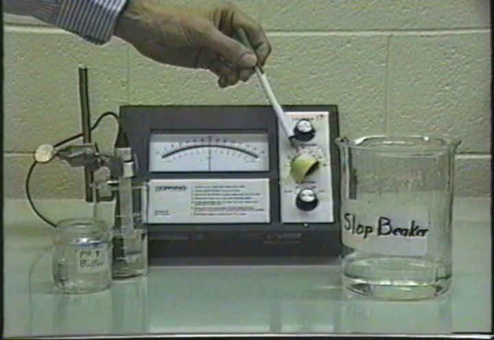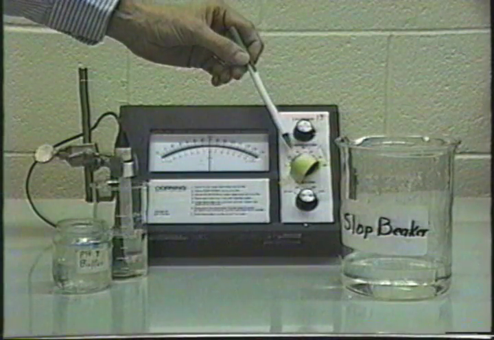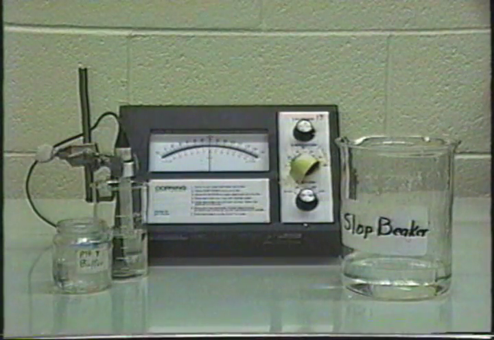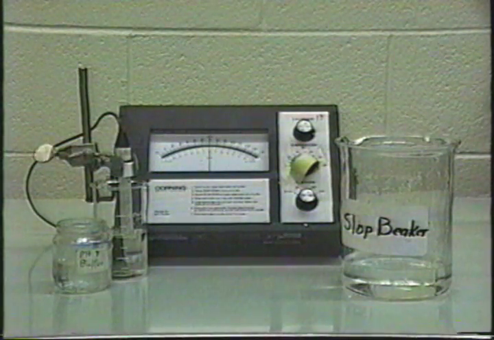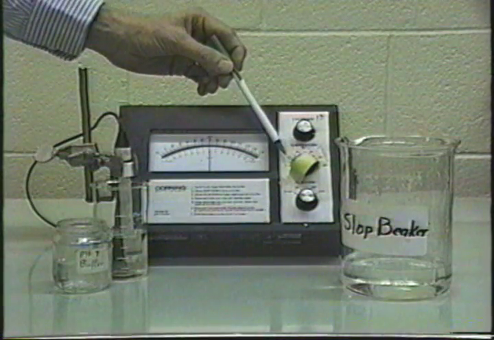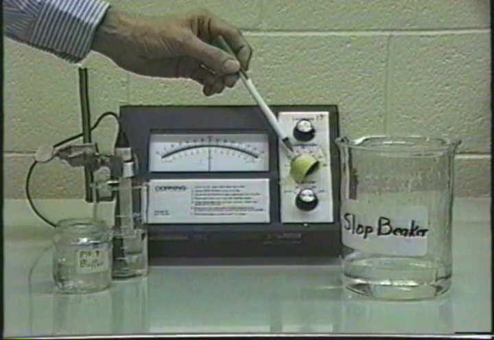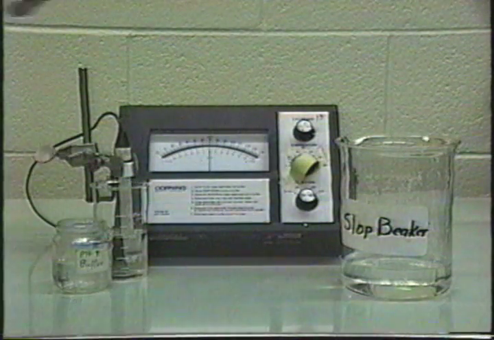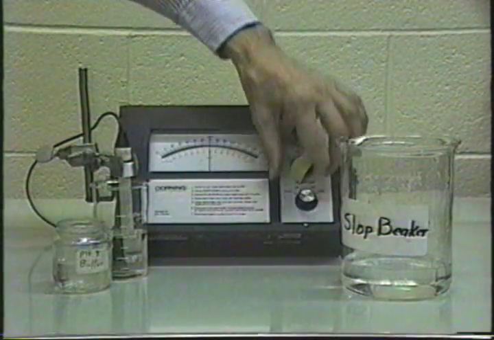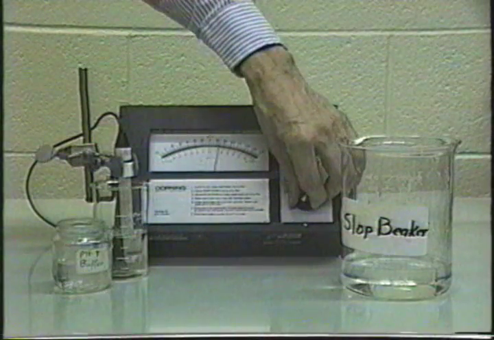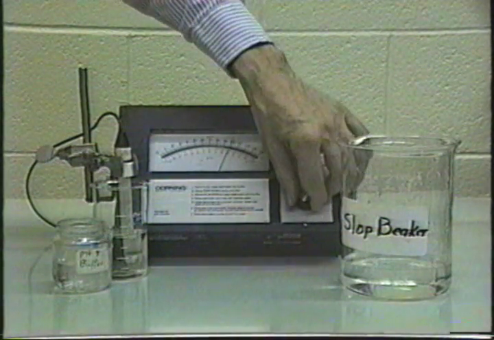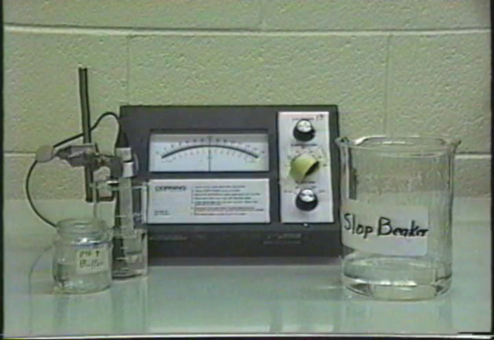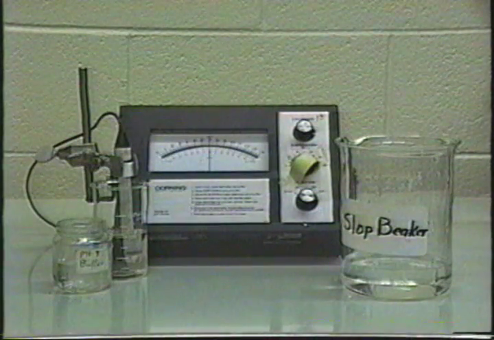The second knob here is called temperature, and it allows a second point of calibration for your pH meter. Do not touch this knob because it has been set for you by the instructor. The third knob down here is essentially an on-off switch. If you want to read a pH, you turn it to pH. If you want to then do something with the electrodes, you turn it to standby.